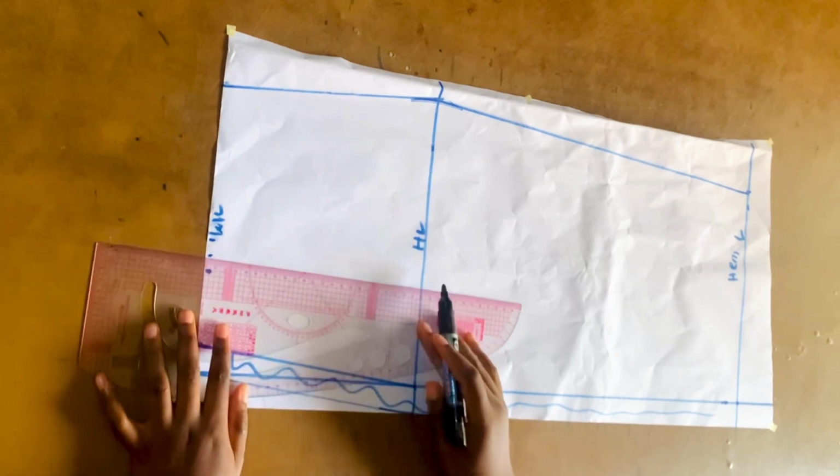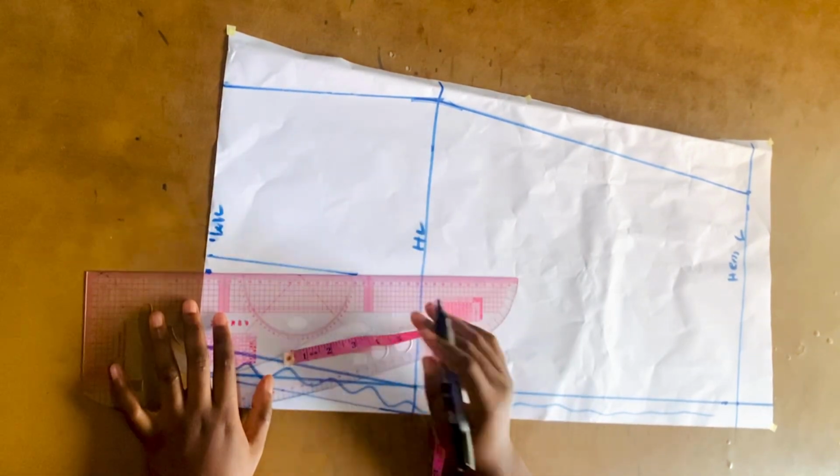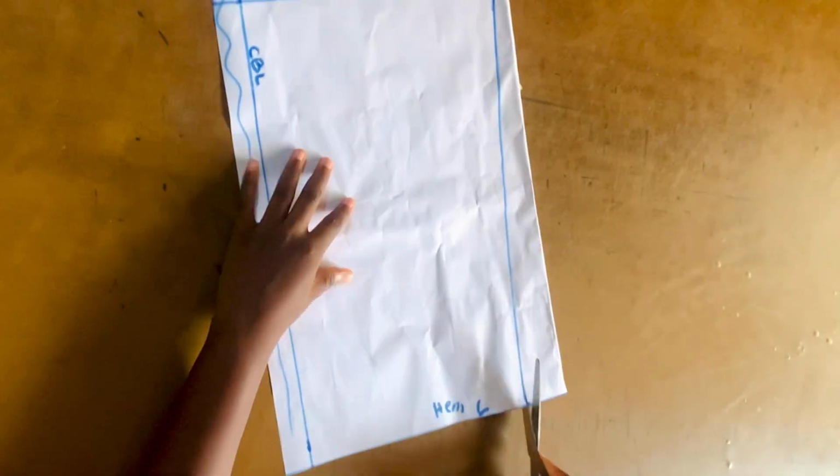Now for this dart leg, from that midpoint, I'm going to be taking 6 inches. So that is going to be the length of the dart for this back pattern. Now I can proceed to cut out what I have.